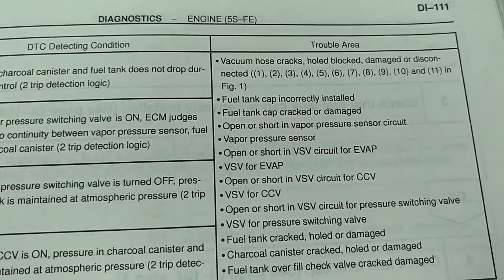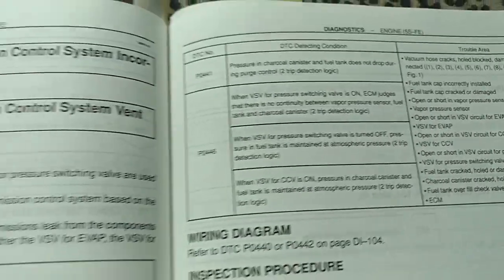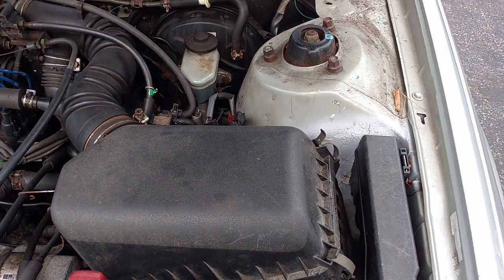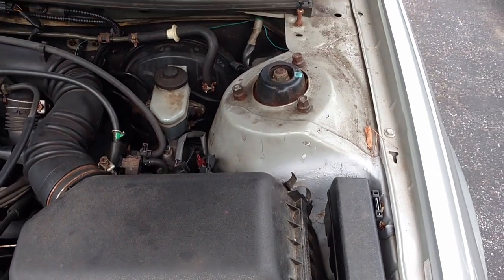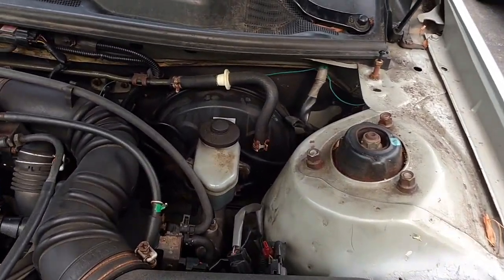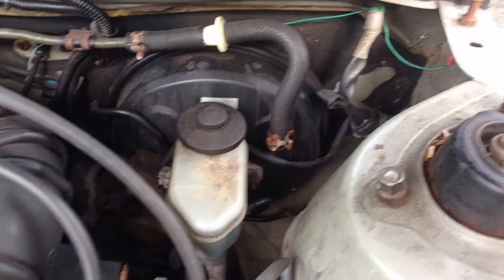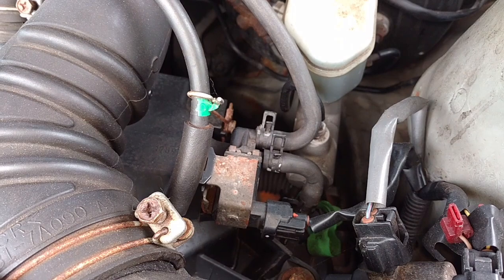The other thing that we can check for code P0441 or P0446 is this EVAP port line.